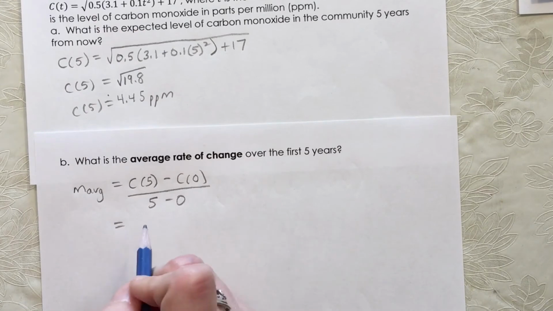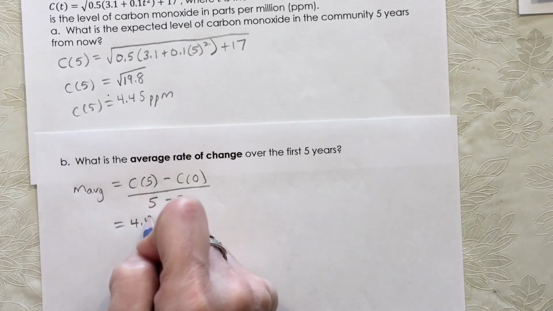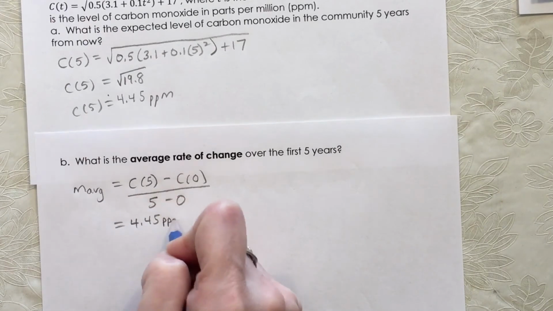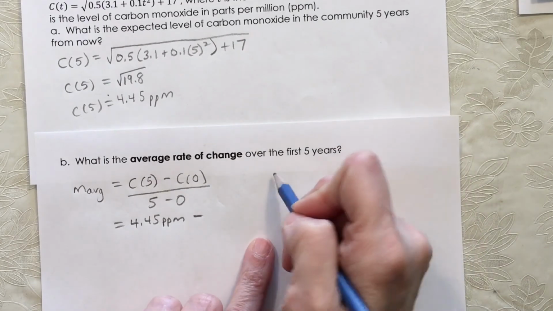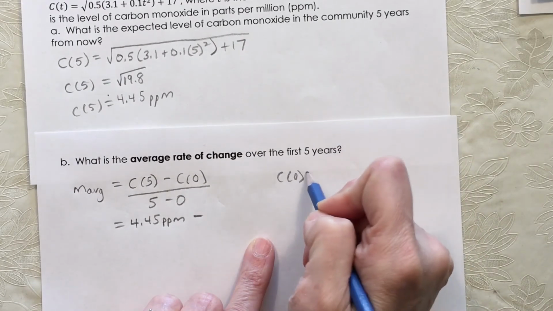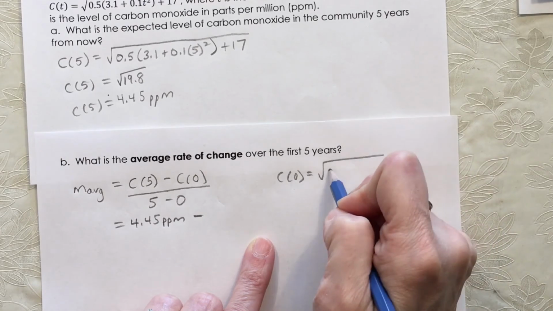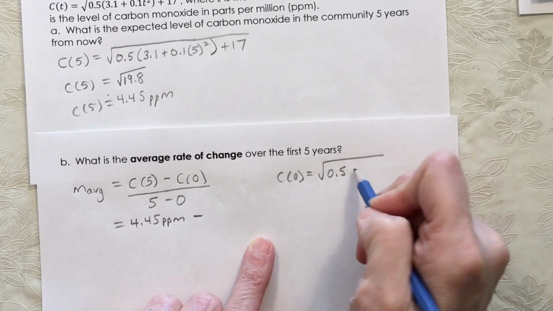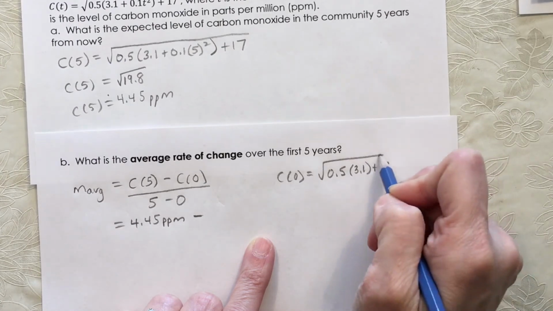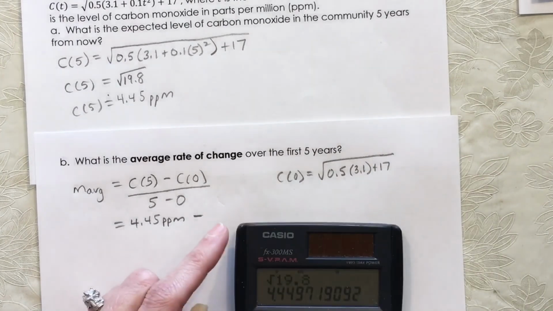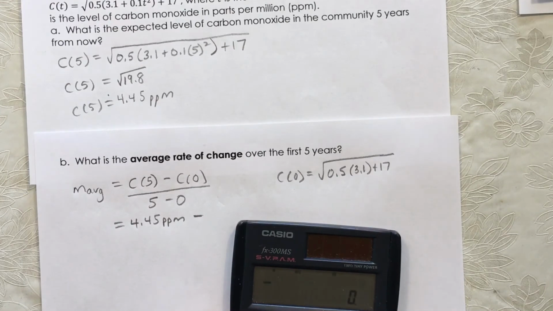And we know c at 5 is 4.45 parts per million. c at 0, let's find that off to the side. So that's going to be the square root of 0.5 times 3.1 plus 17.